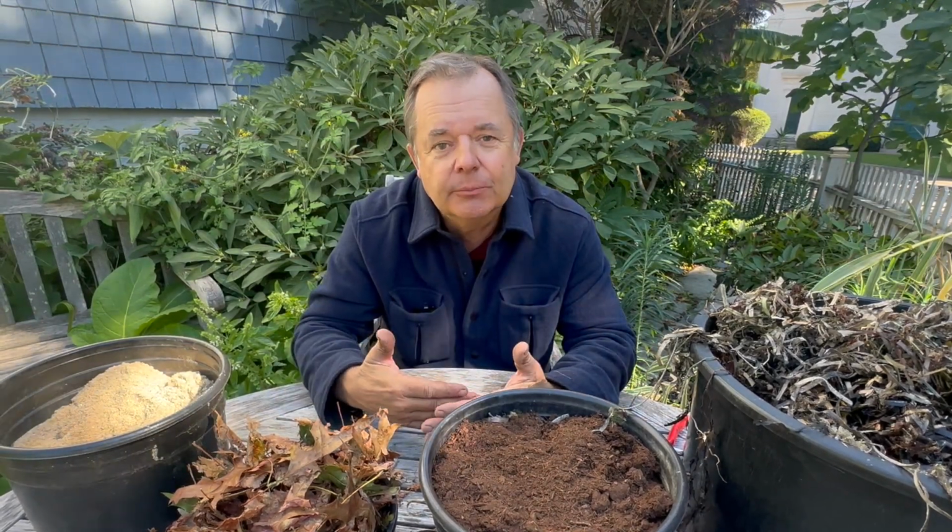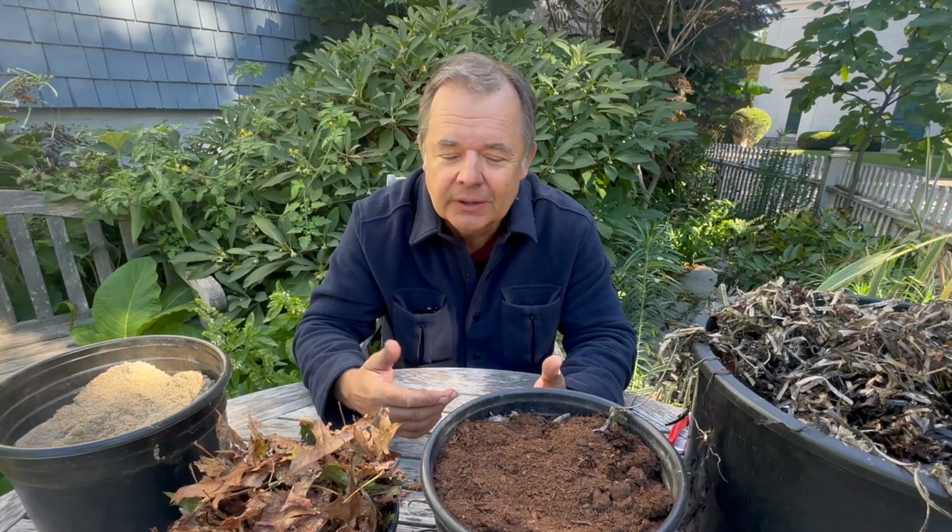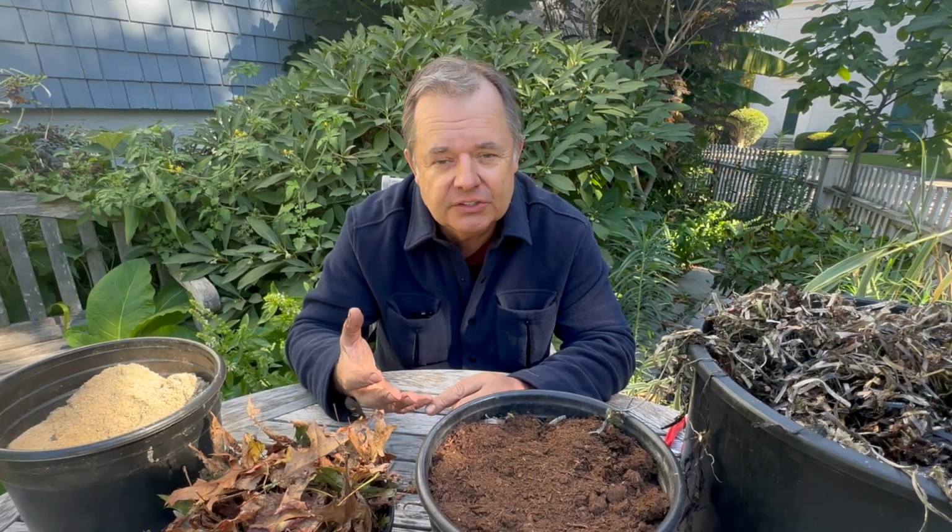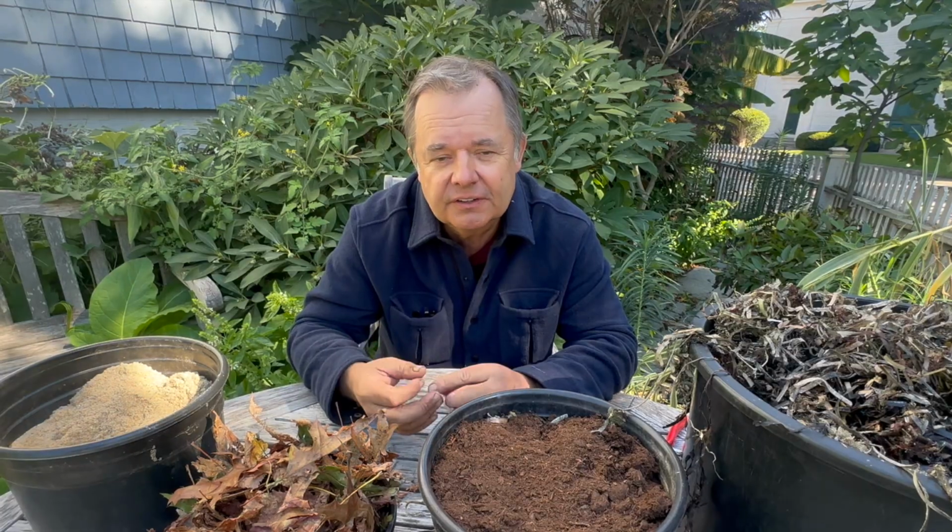So what I want you to take away from this right now is that amendments don't necessarily improve structure. They can help, but it takes time for that to happen. So now I want to share with you some of the things I do that actually do improve soil structure. That is the porosity of the soil and the ability for it to store oxygen, store water, store nutrients, and have active beneficial bugs and bacteria. Let's get to it.